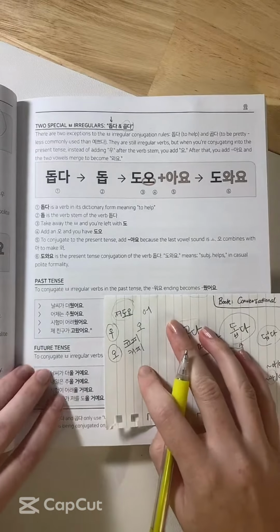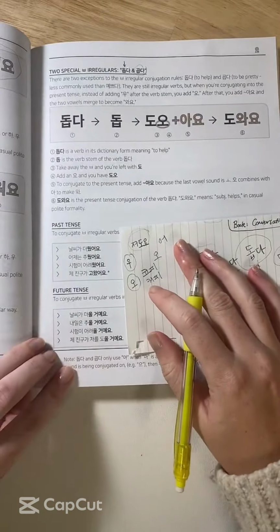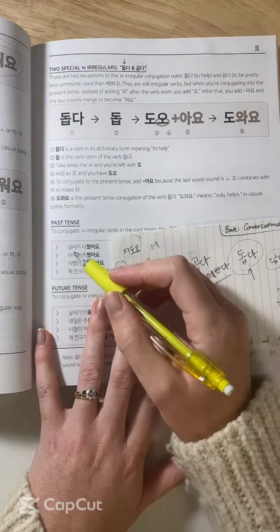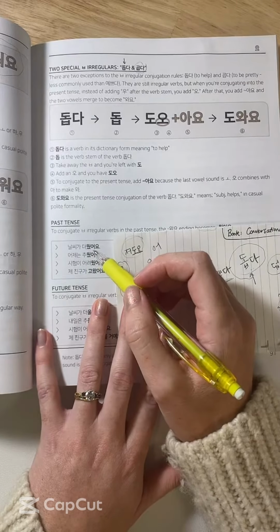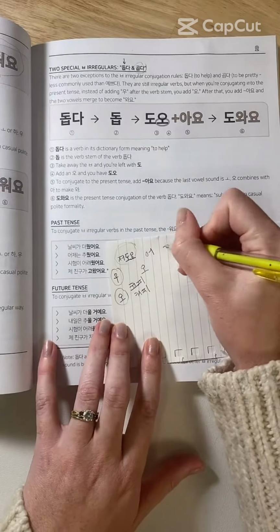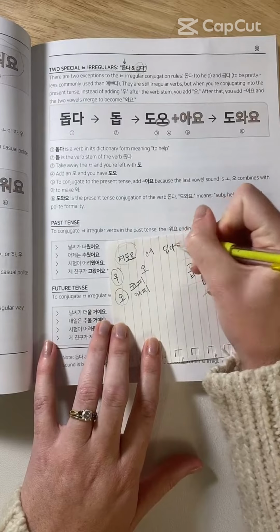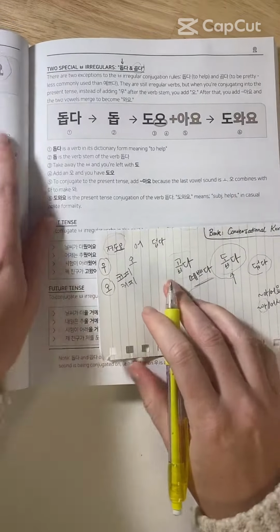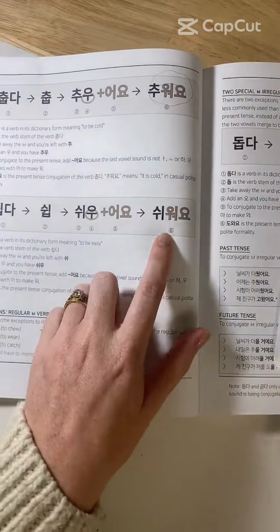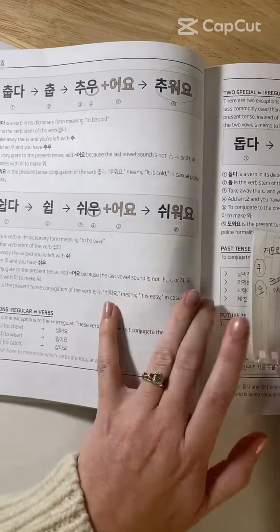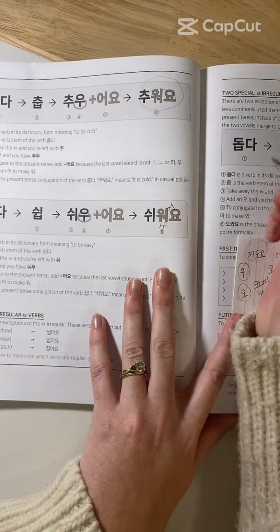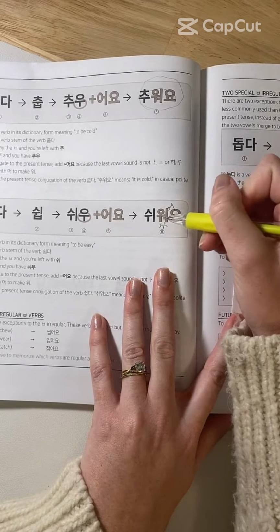Okay, let's look at some other examples. So, 날씨가 더웠어요. This is the past tense conjugation of 덥다. 더웠어요. So when you're adding past tense, basically you just stick a little double sheet underneath and add an o. 더웠어요 or 쉬웠어요.